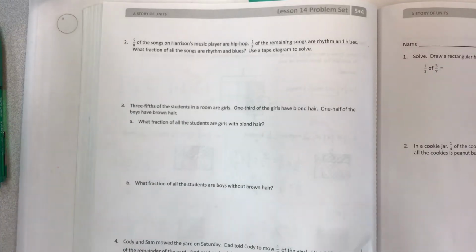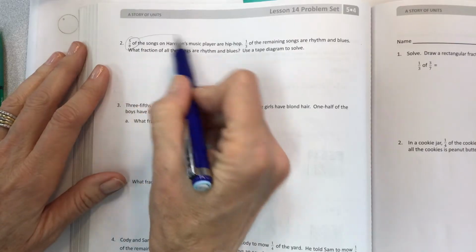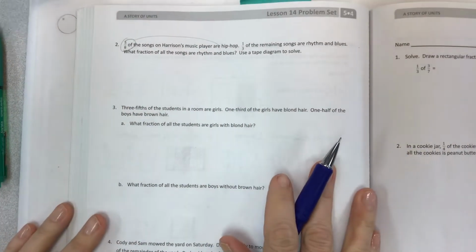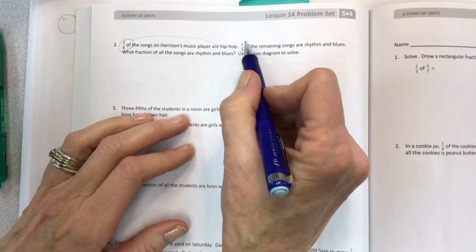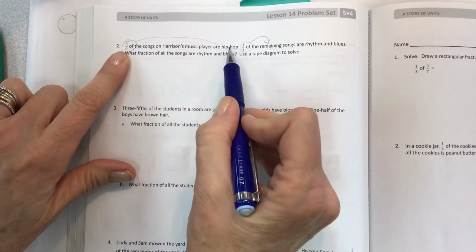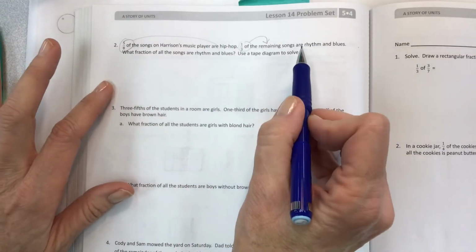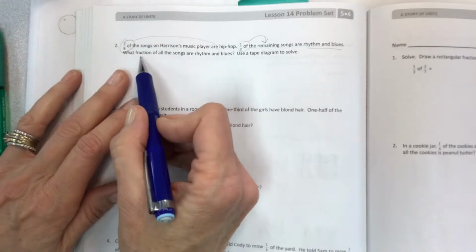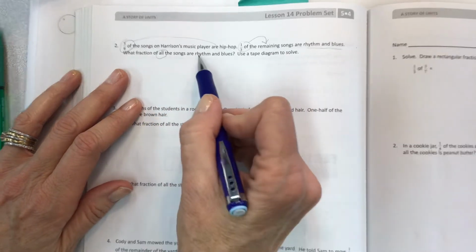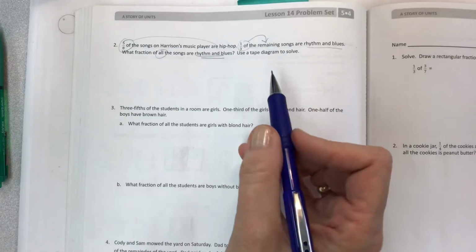5/8 of the songs on Harrison's music player are hip hop. We're going to label carefully on word problems. 1/3 of the remaining, watch out. Okay, if 5/8 are hip hop and they're interested in the remaining, the shading is going to matter here. Are rhythm and blues. What fraction of all the songs are rhythm and blues? Use a tape diagram to solve.